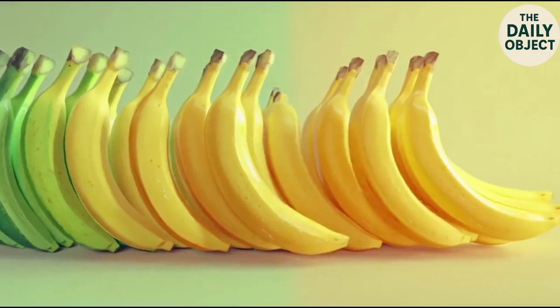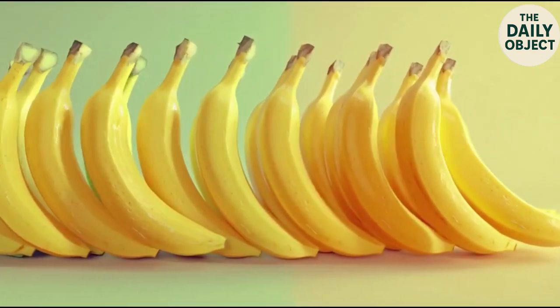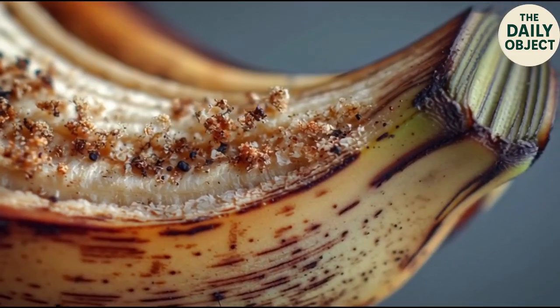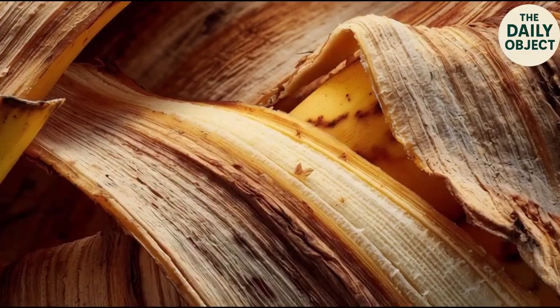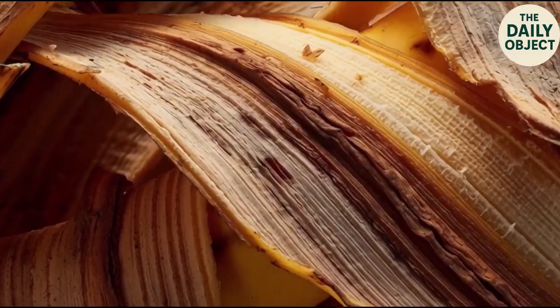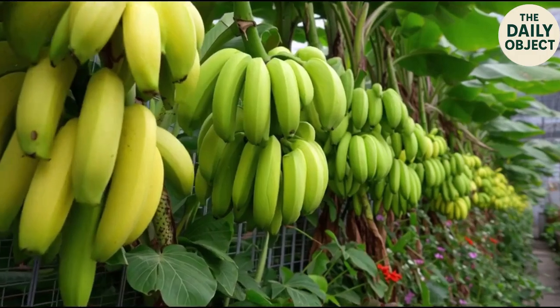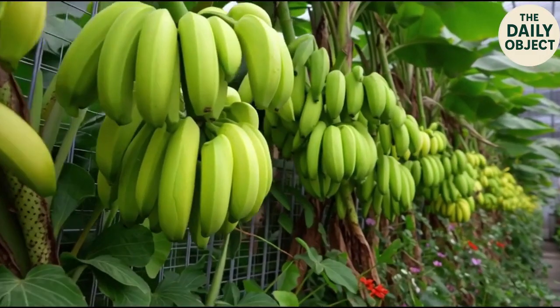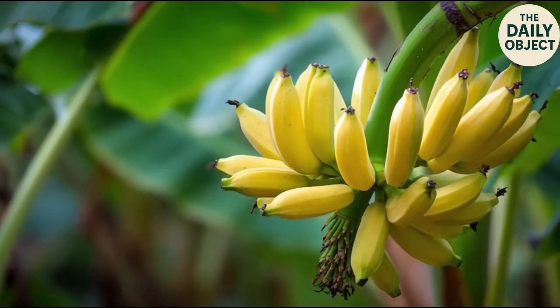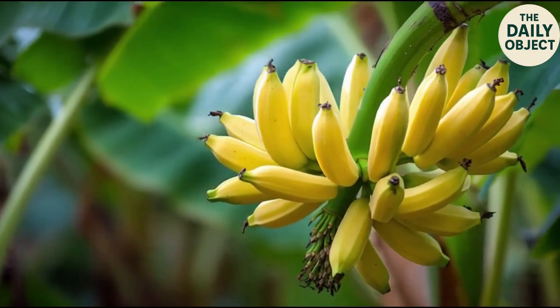And it's why separating bananas slows ripening. The bunch acts like a biological timer. Nature built bananas to ripen as a unit. This reduces waste in the wild and increases predictability in farming. Even the way bananas bruise easily is part of this system. Soft flesh signals ripeness quickly. Fast consumption matters when seeds aren't involved.